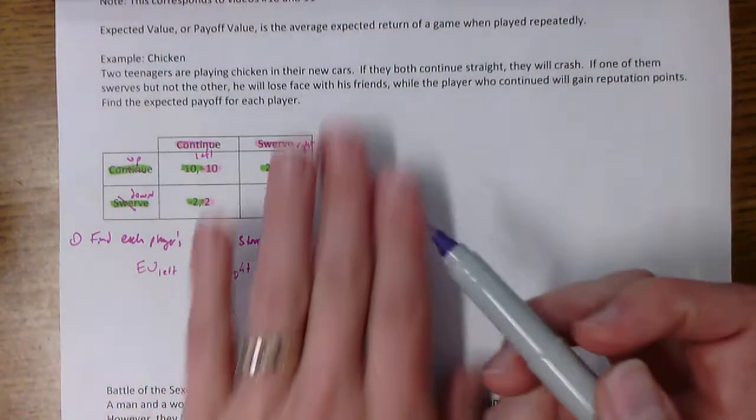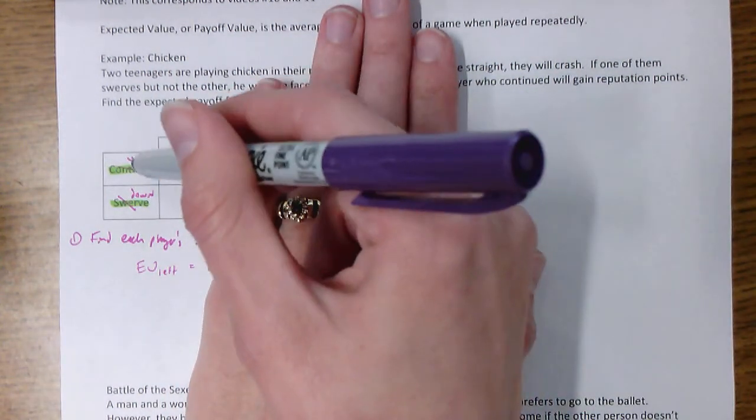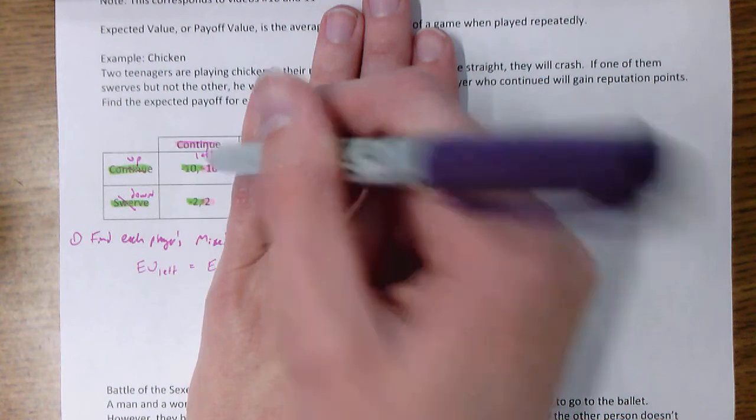All right, so the expected utility of left. If they play left, every time I choose up, they're going to lose 10.